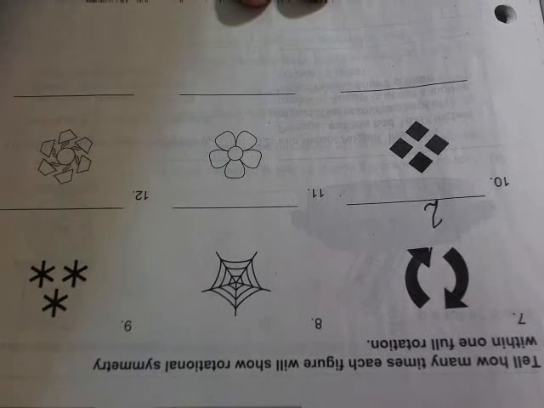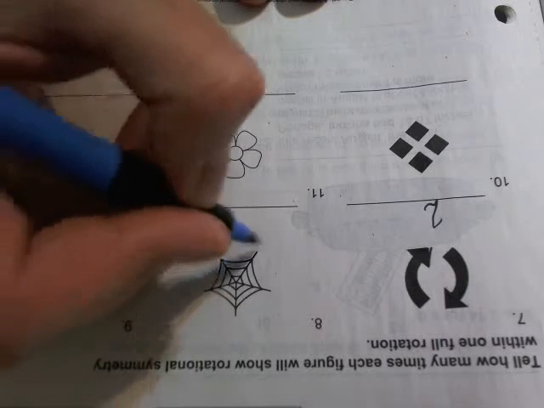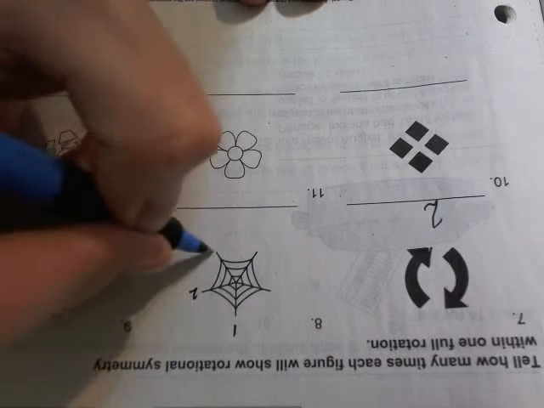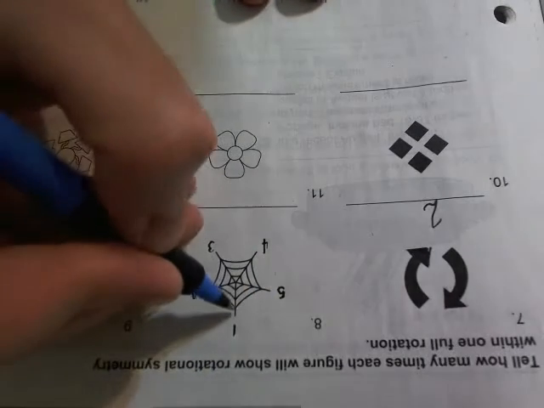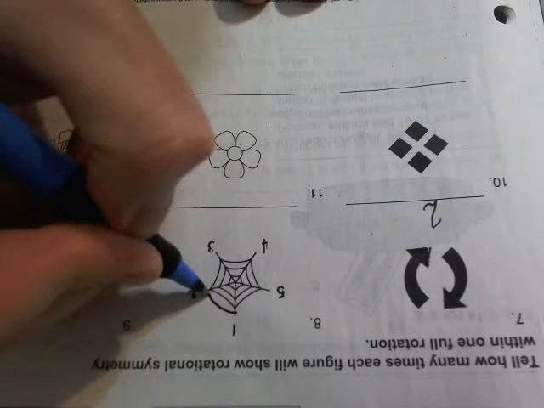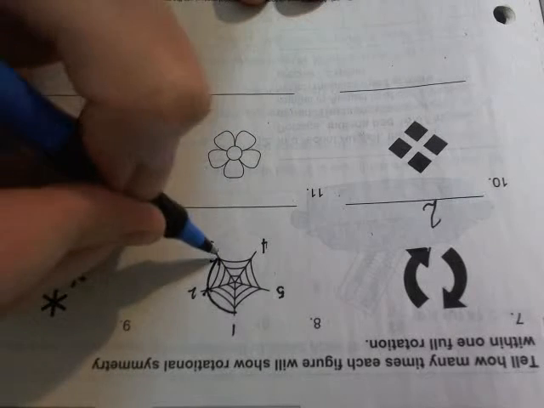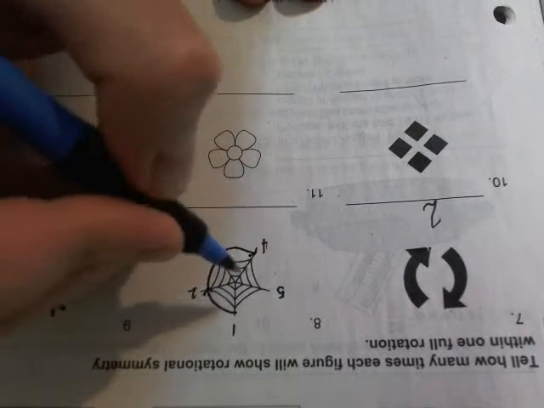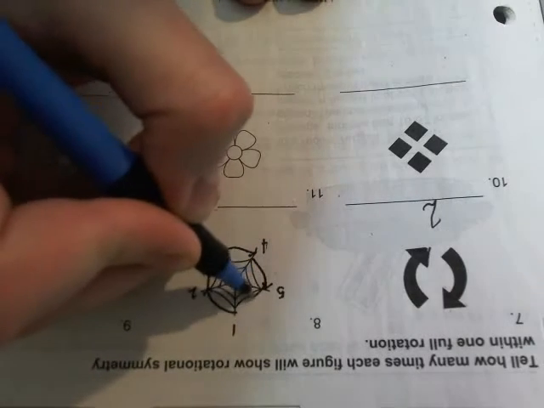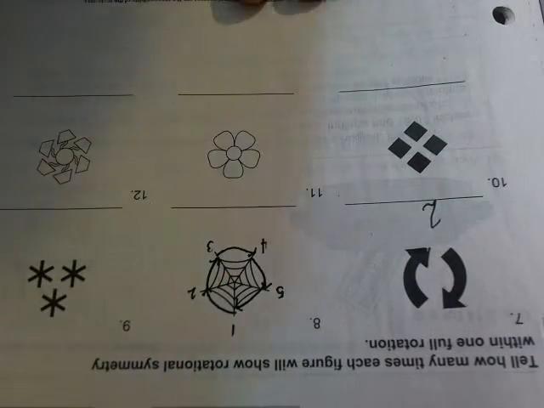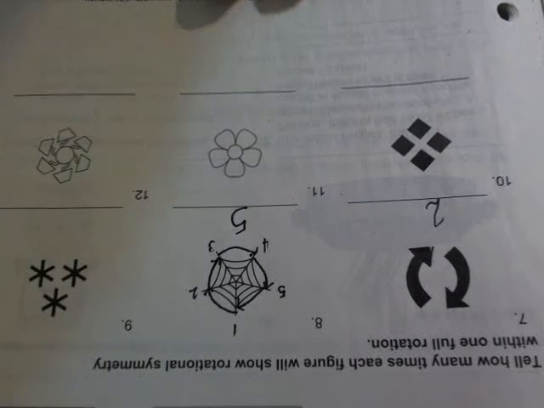Here with the spiderweb shape in number 8, as I turn this, since all these pieces are the same, including the star shape that juts out, as I go around the star shape, I have 5 corners, or 5 lines that are jutting out, so there's probably going to be 5 times rotational symmetry. Well, as I turn this and make it land on there, there's going to be 1. As I turn it again and land it there, there's going to be 2. As I turn it again, it'll land on top of that guy, that'll be 3. As I turn it again, it'll land on top of that guy for a 4th time. And as I turn it for the 5th time, it will land back on top of itself. So this shows 5 times rotational symmetry within one full churn.